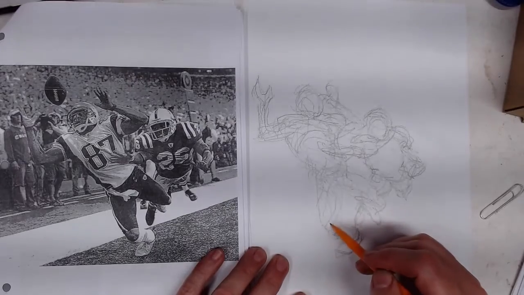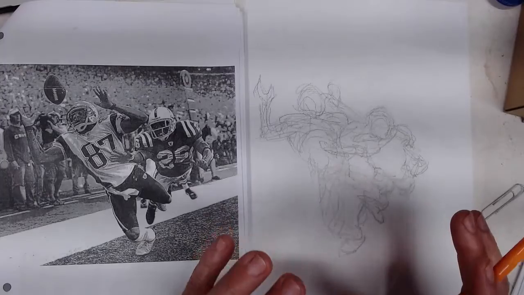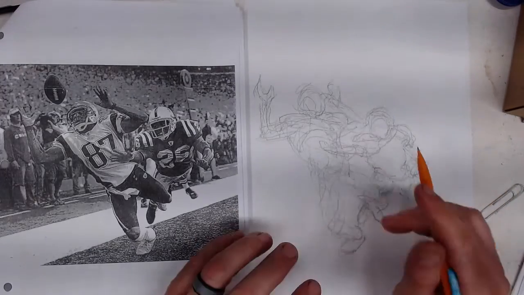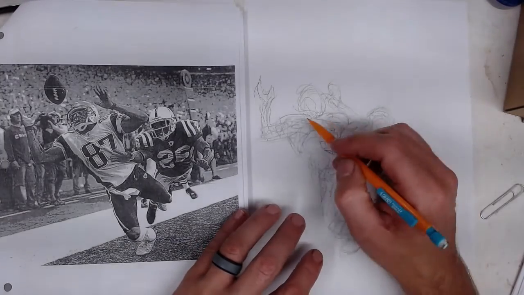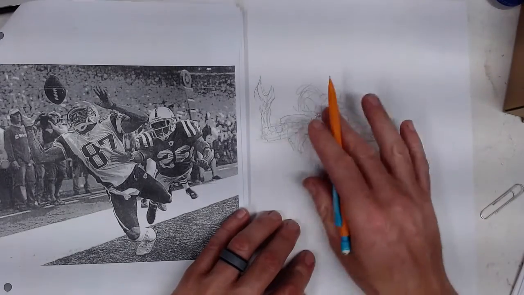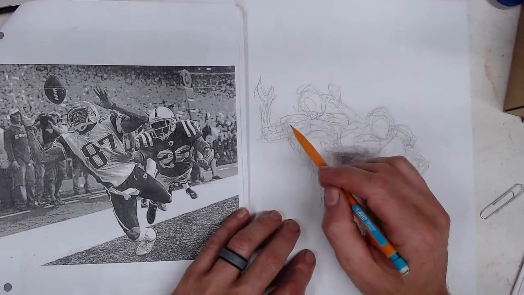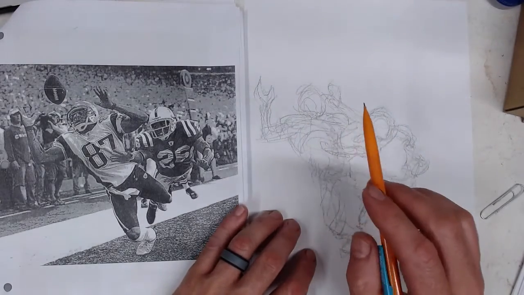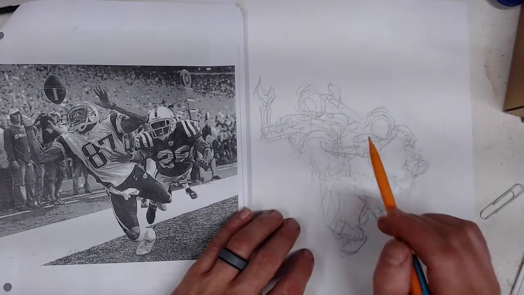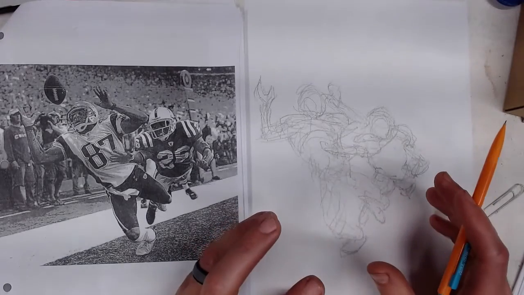What is so amazing about this is that from here, I could do a finished drawing on top of this. There's no reason I couldn't lightly erase this and then start to really draw these things and know they're going to be in the right place, the right shape, the right proportion, and everything's going to fit in place.